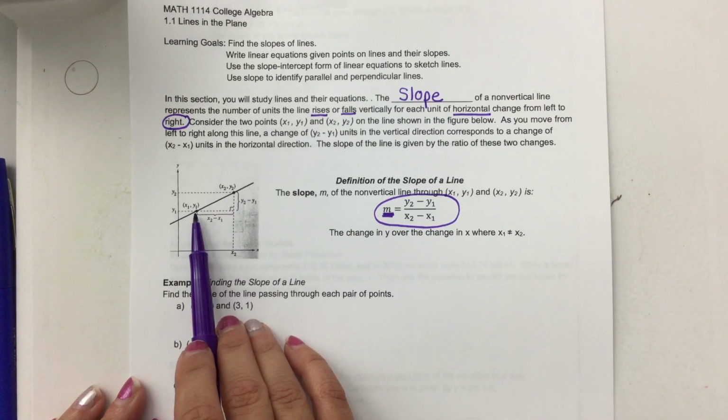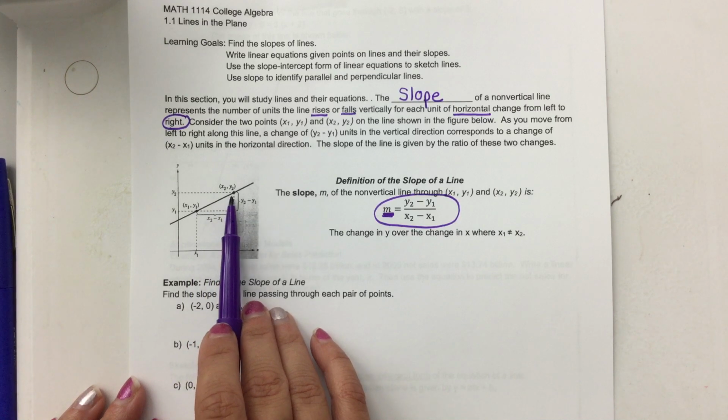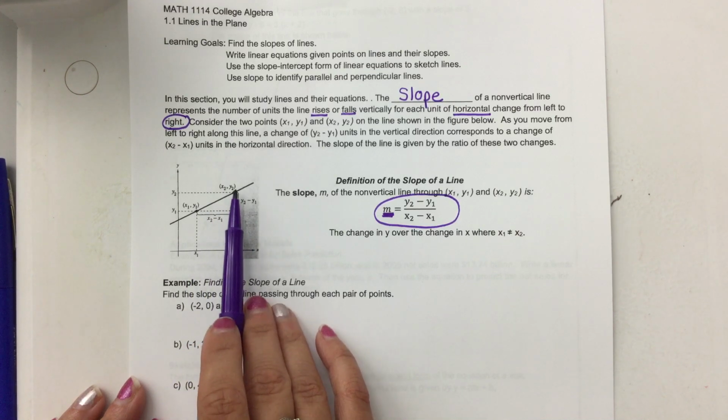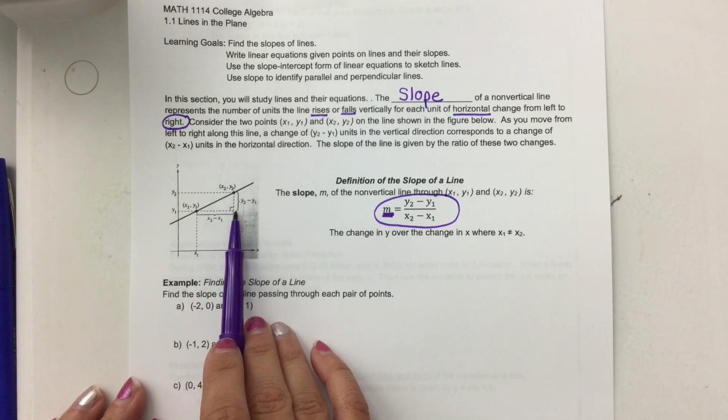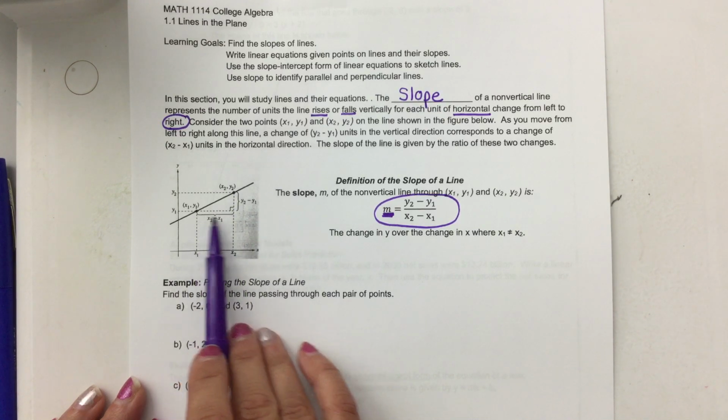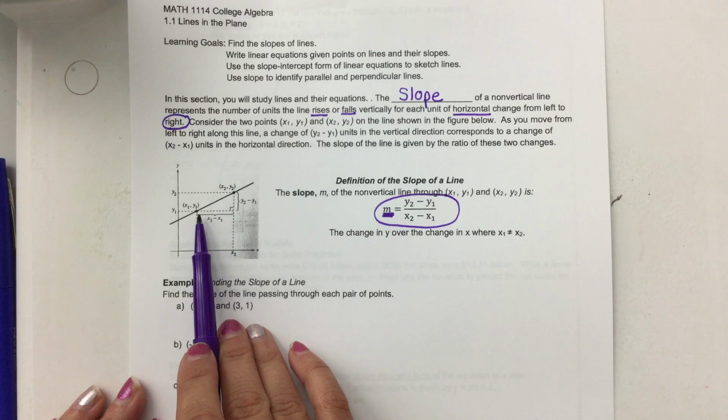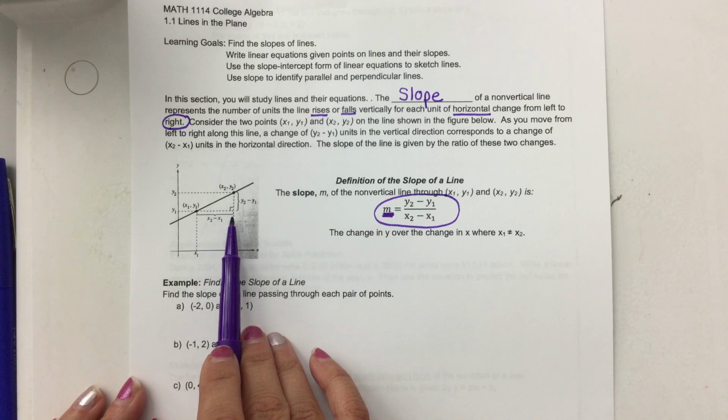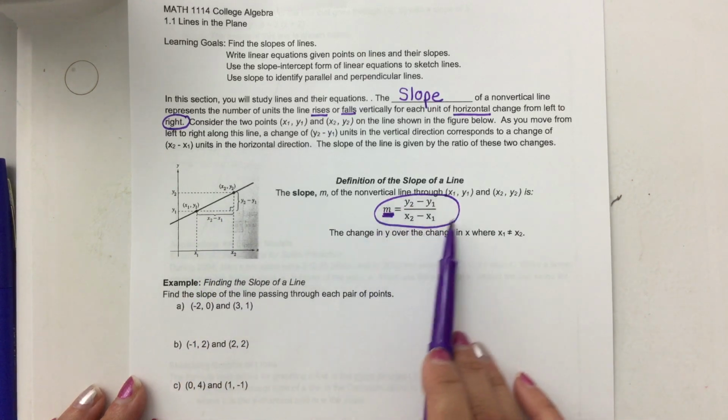They're saying to get from one point to the other, what is the change in vertical height? Is it going to rise or fall? Over how much does it change in a horizontal perspective? How many units are you going to the right? So this is our formula for the slope, okay?